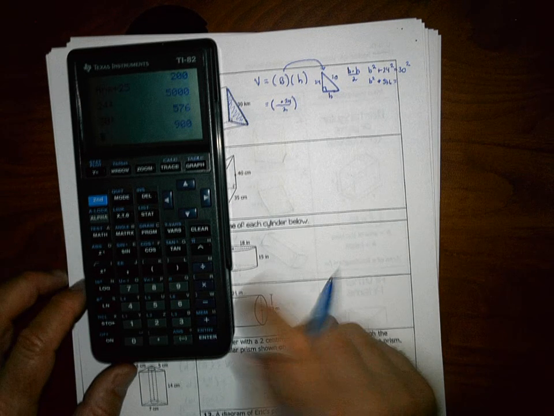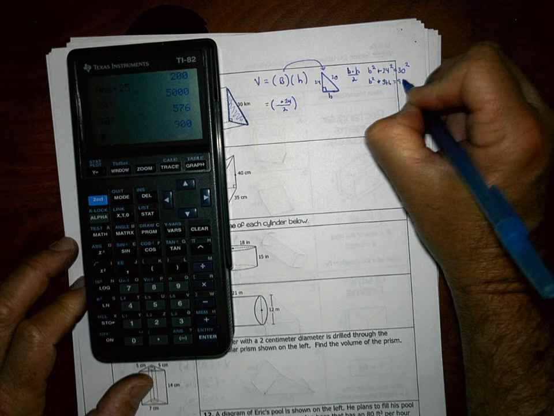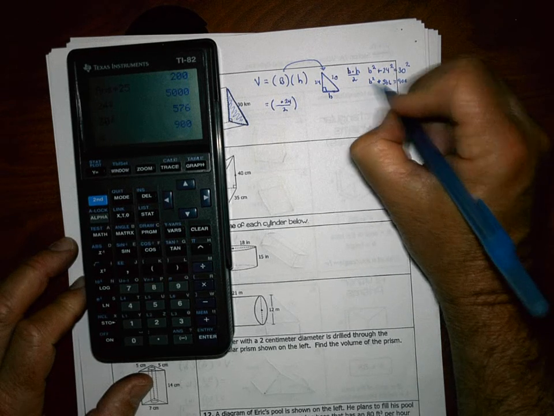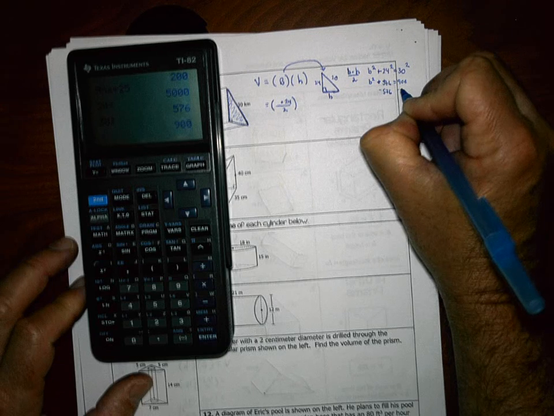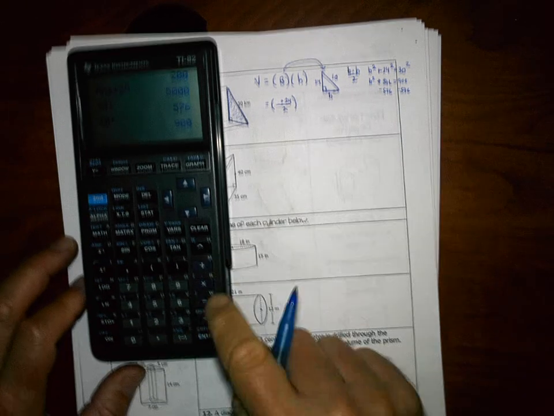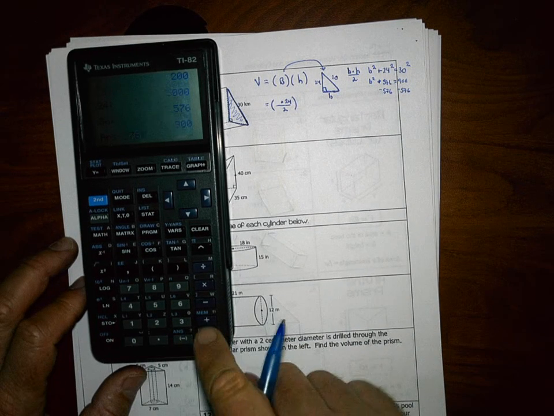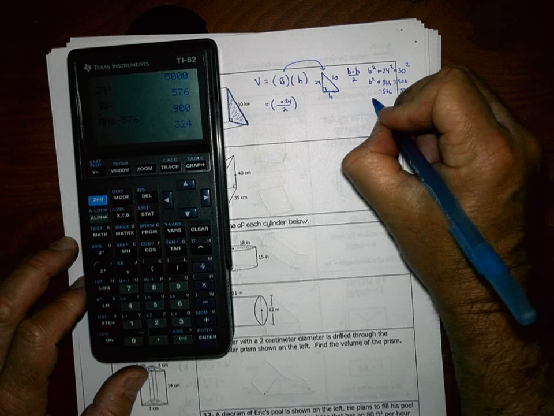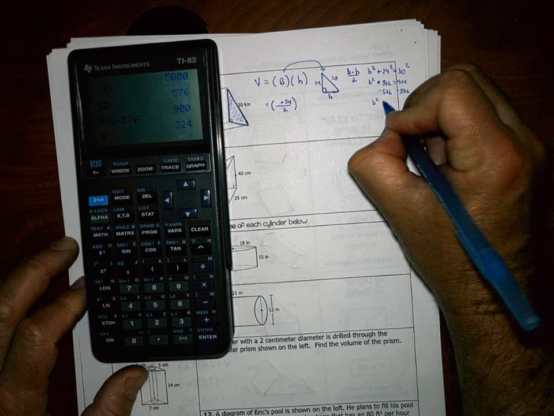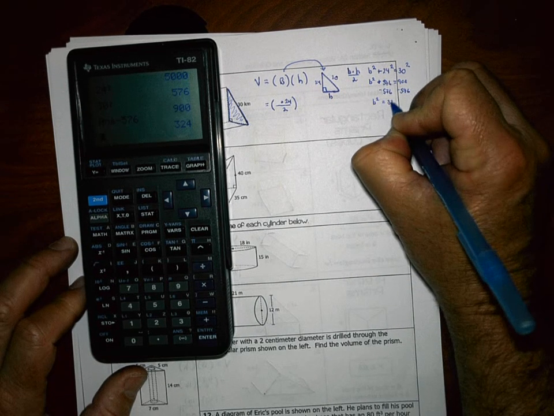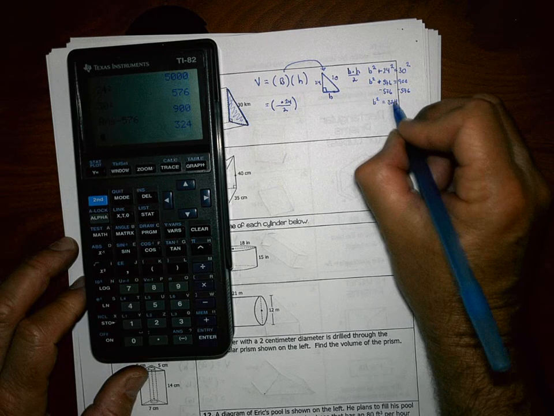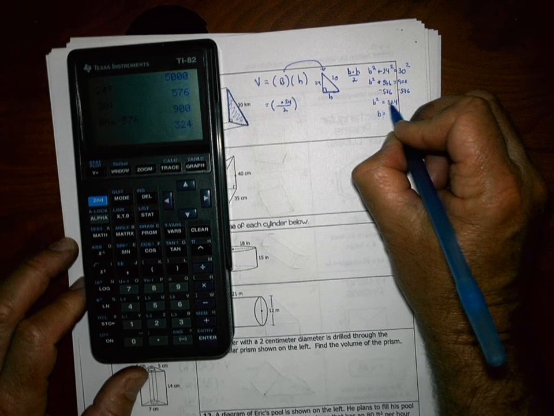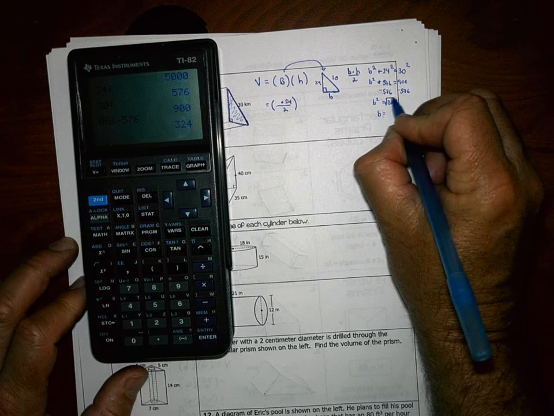Okay, so then I'm solving this problem for b, so I subtract 576 from each side of the equation. 900 minus 576 is 324. So I get b to the second power is equal to 324. And then, remember, if you know that b squared is equal to 324, to find b, mathematically, you take the square root of 324.